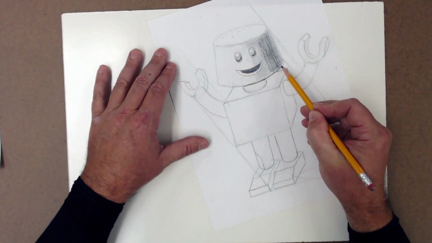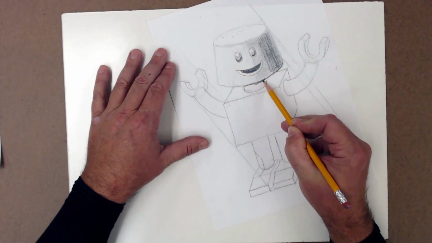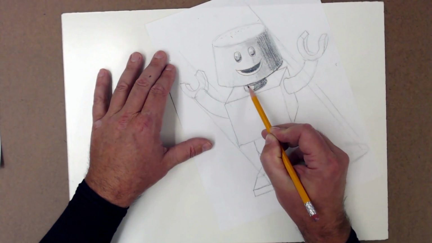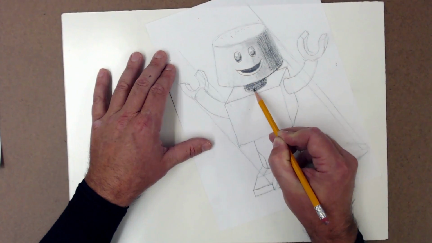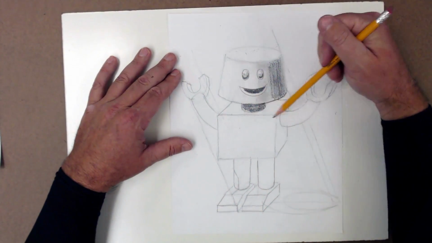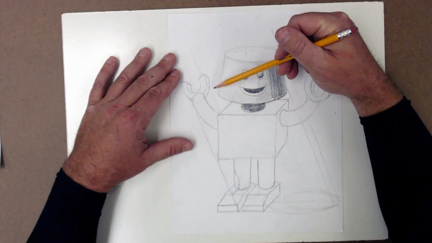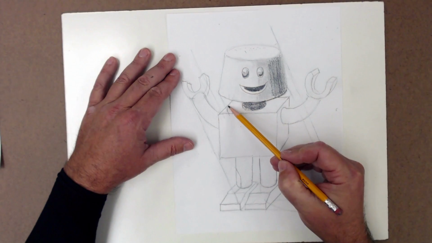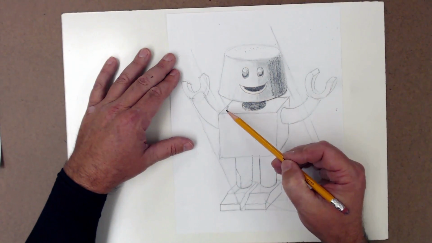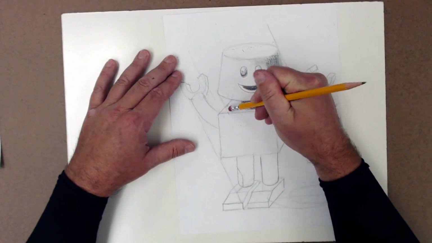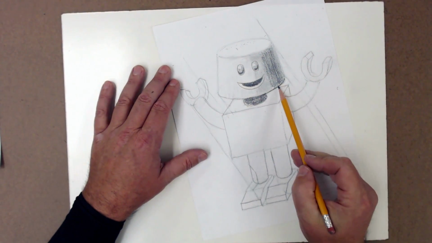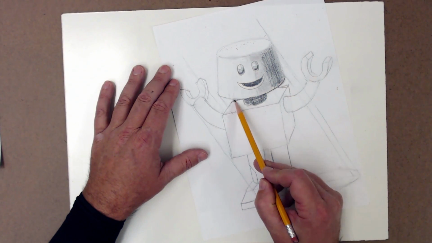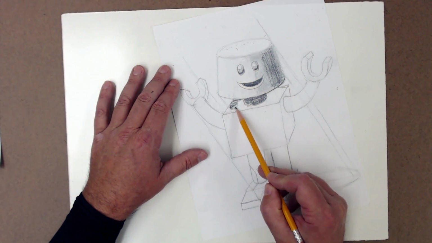Now the neck would be totally in shadow, covered up by that whole head right there. And I believe that most of this would be in shadow. I think maybe if I was to come here, I would see that maybe there's a little bit of this square that is not, maybe just the corner right there. So we'll shade in most of this guy right here.